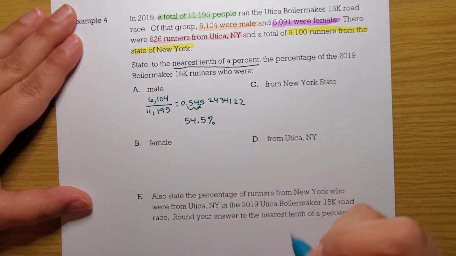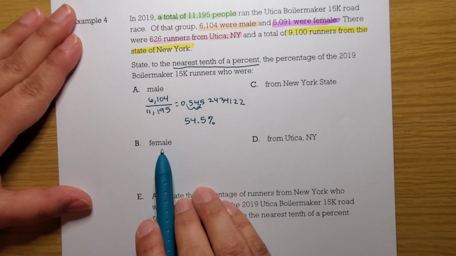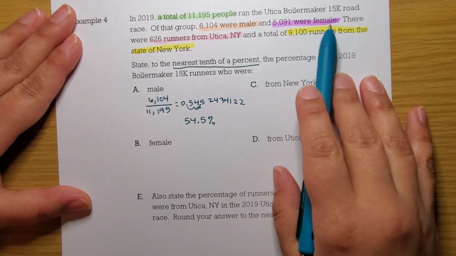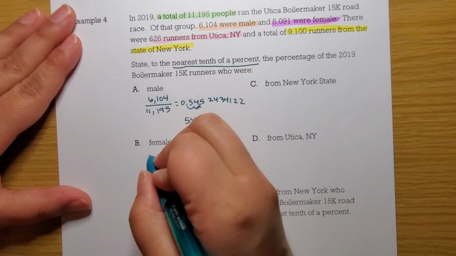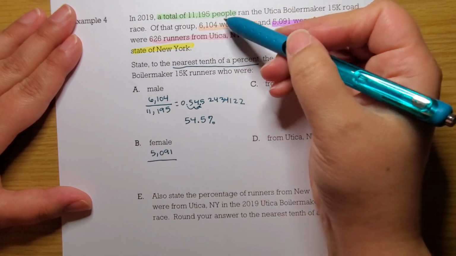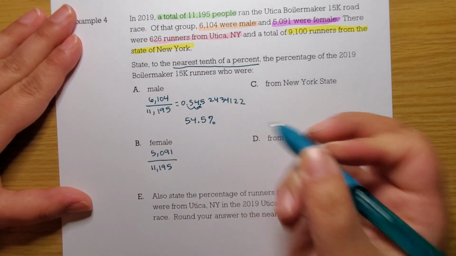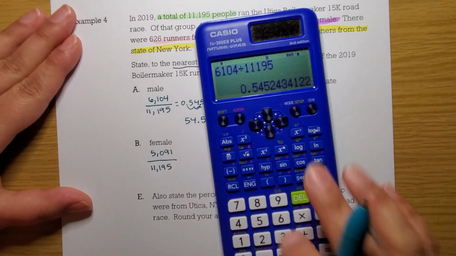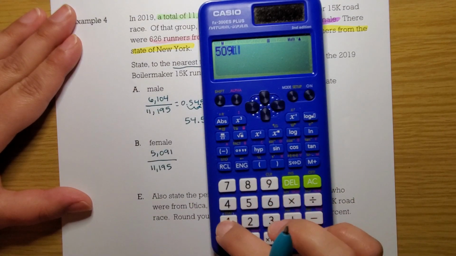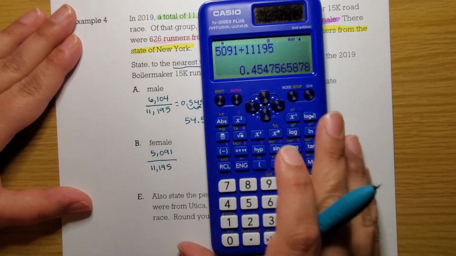Let's go ahead and work on part B now. So part B, we want the percentage of runners who were female. So 5,091 were female out of the total number of people. So let's go ahead and divide that. Okay.